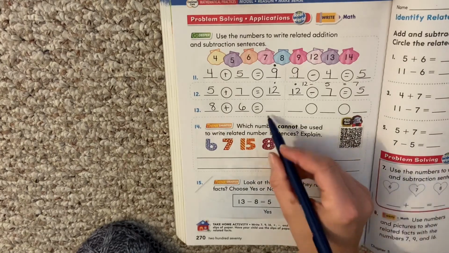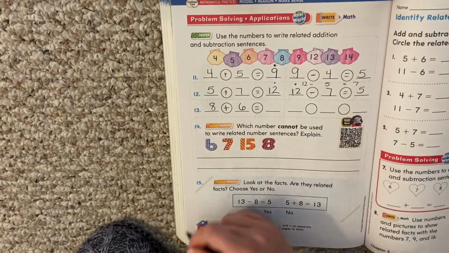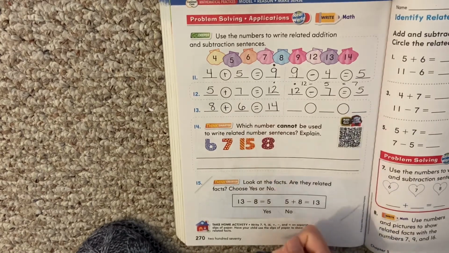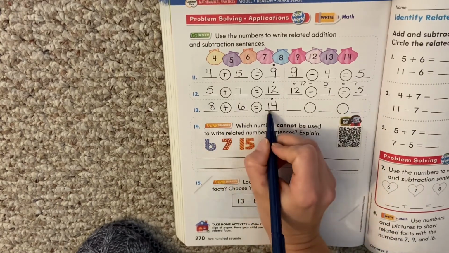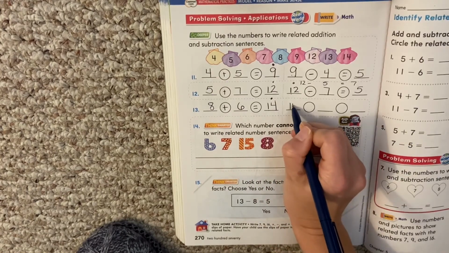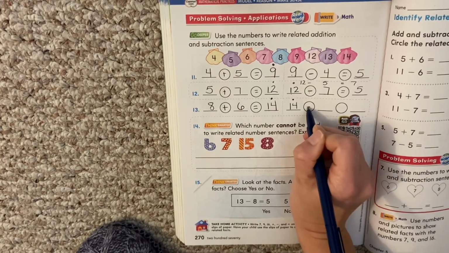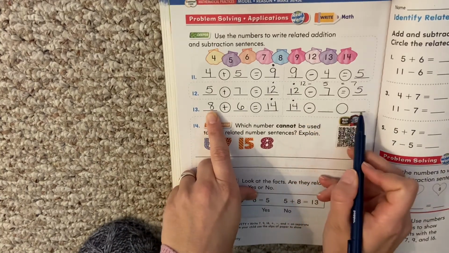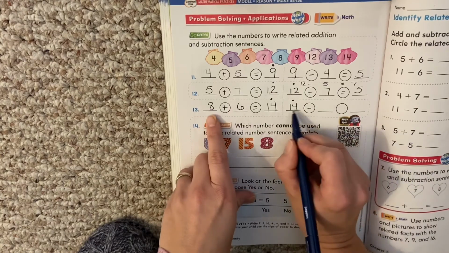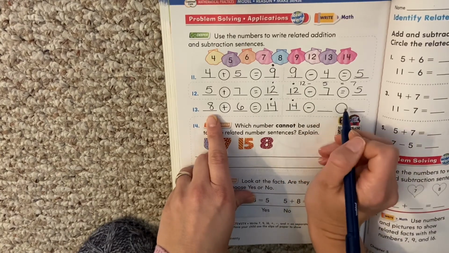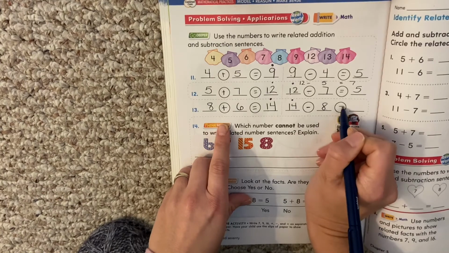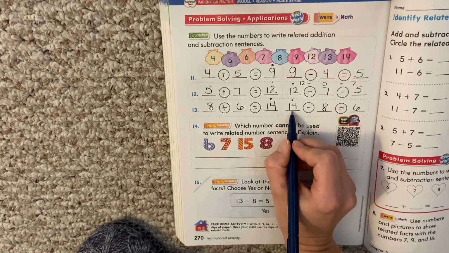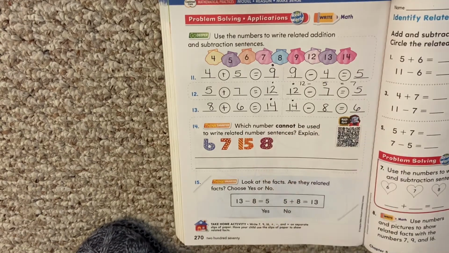Okay, if you're hitting play, it's because you filled this row in. 8 plus 6 equals 14. Okay, that's our big number. Then we start with our big number. We minus one of the small numbers. So you could have picked 14 minus 8 equals 6, or you could have done 14 minus 6 equals 8. Either one is correct. The important part is that you started with a big number and you took one of the small numbers away.